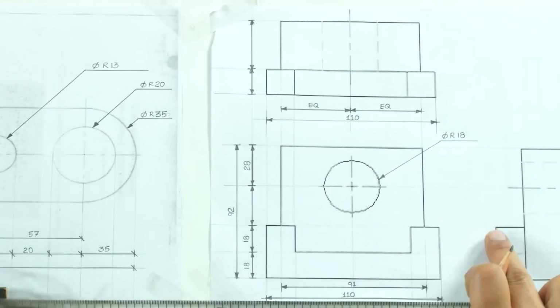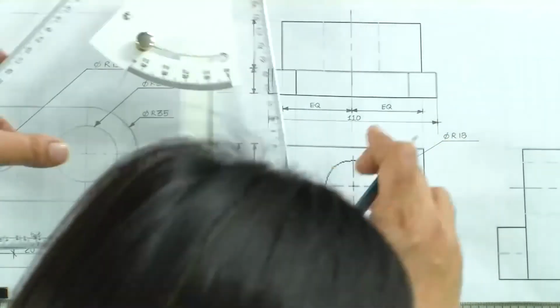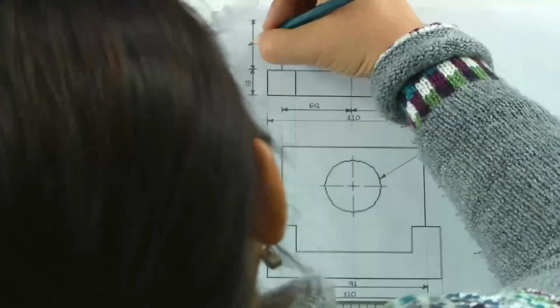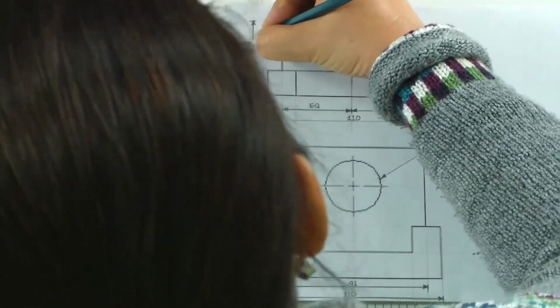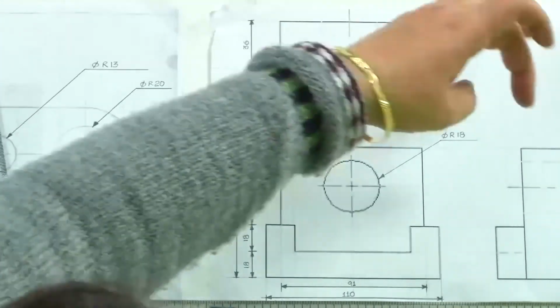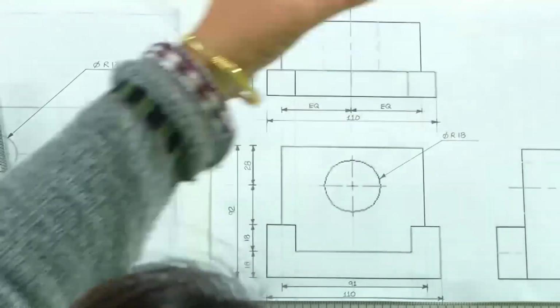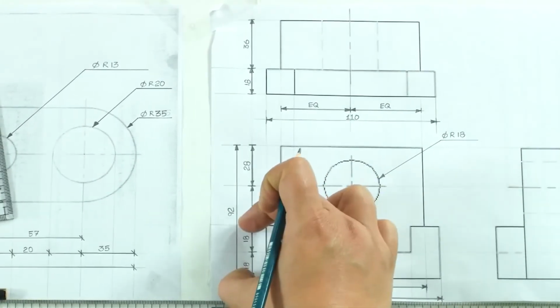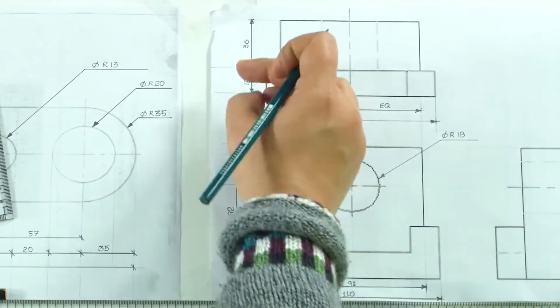So for this one, this dimension is also seen here. So it is, say, approximately 18 again. 18 is the thickness of this one, and for the other plate it is 36. So for this one it's 36. So we know the thickness. Now this 36 is equal to this, 18 is equal to this, and this height is equal to this width is equal to this.